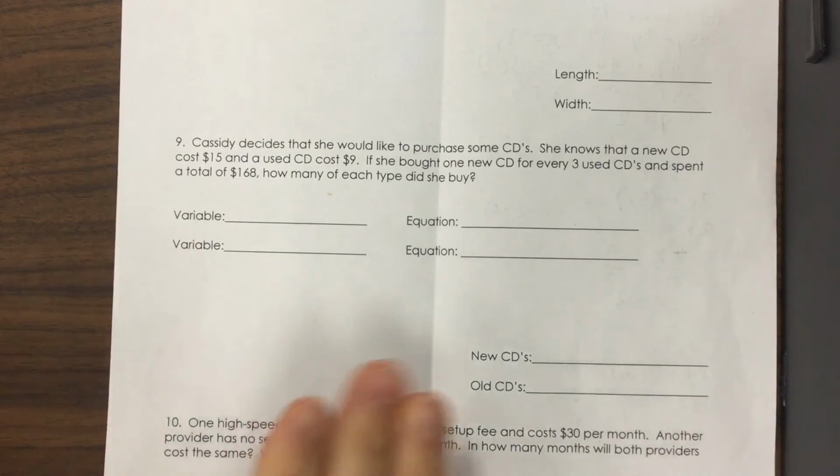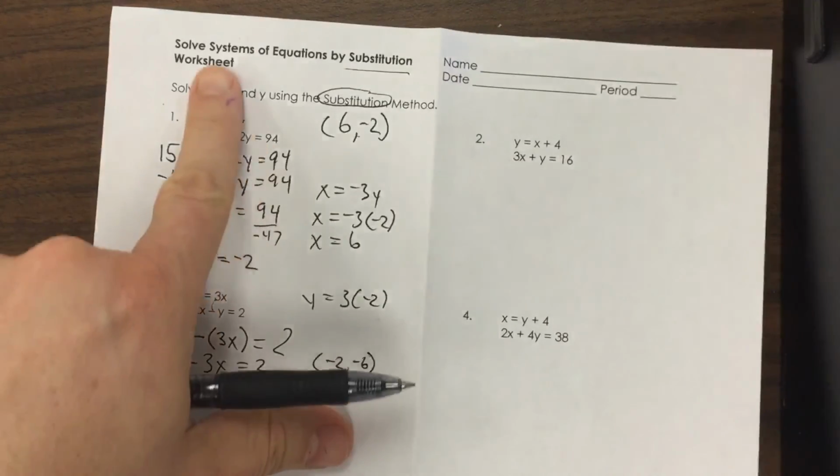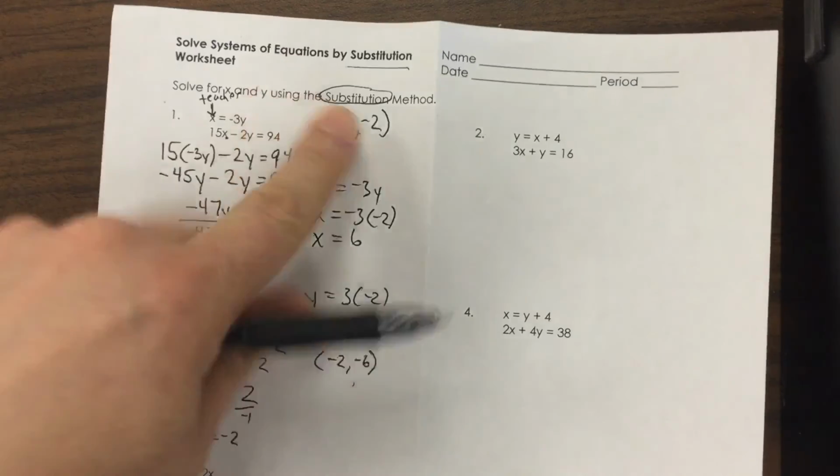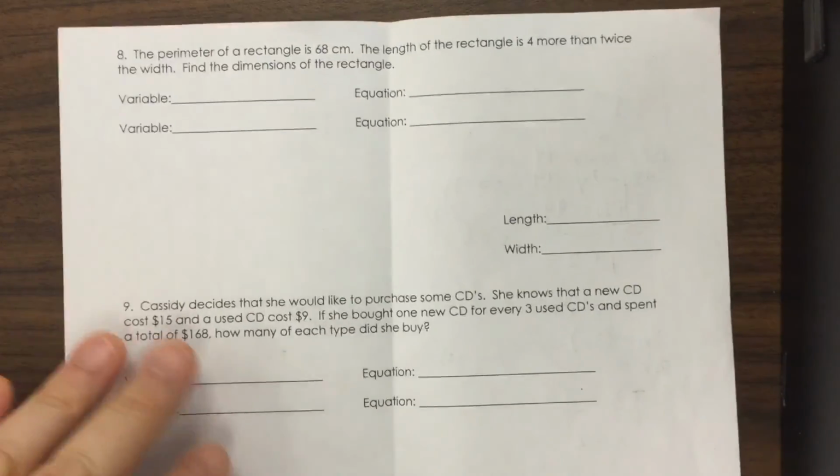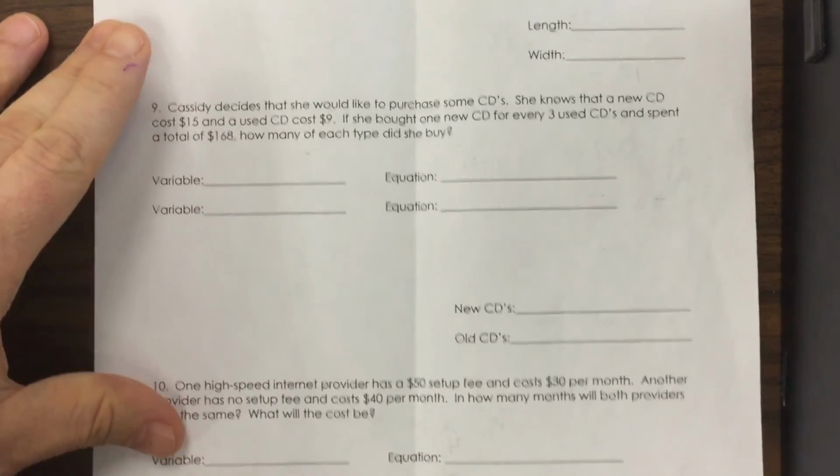Okay, so we're back on part 2 of solving systems of equations by substitution. We did all these on video 1, and we're just going to do number 9 on video 2.